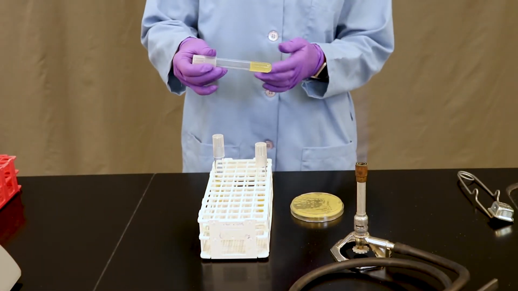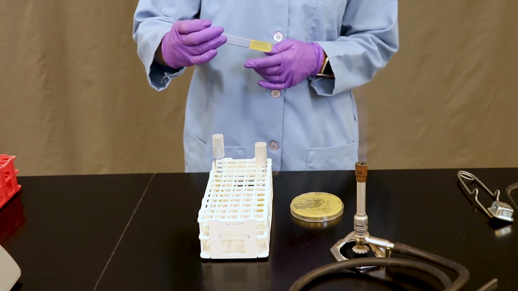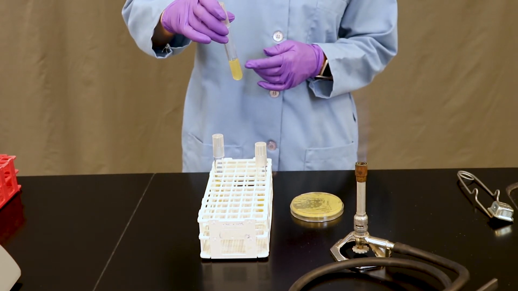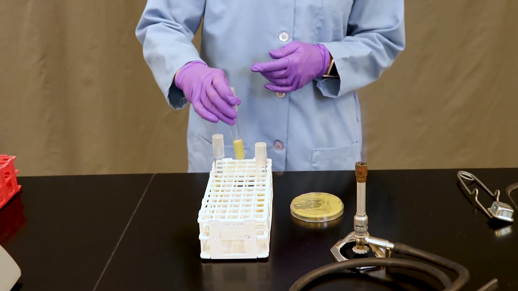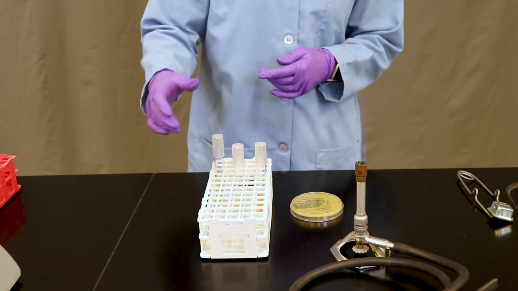The next type of test tube you may see is called a deep. This is essentially a broth with the agar added, and it's allowed to cool in the upright position. We'll see this in a few different labs.